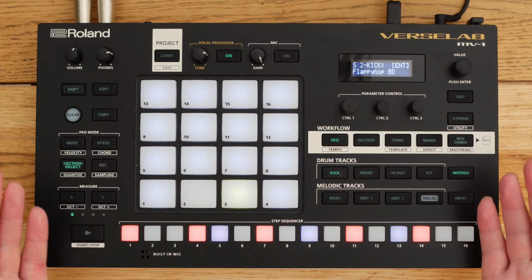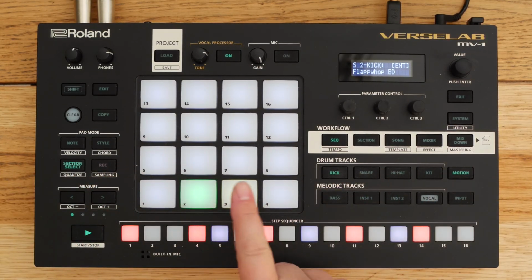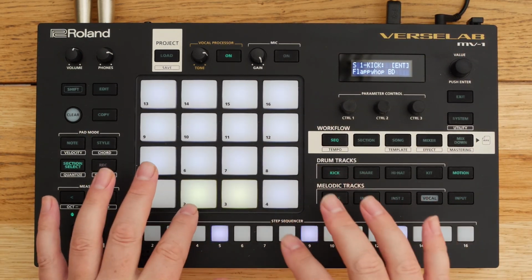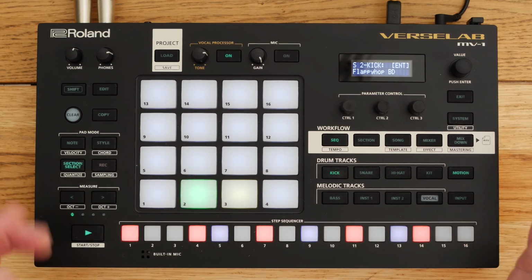Very cool. You can't undo from section to section, so if you went to the next section or you went to something else, another clip, you can't undo between them. You're limited to the one that you're working with at the time.